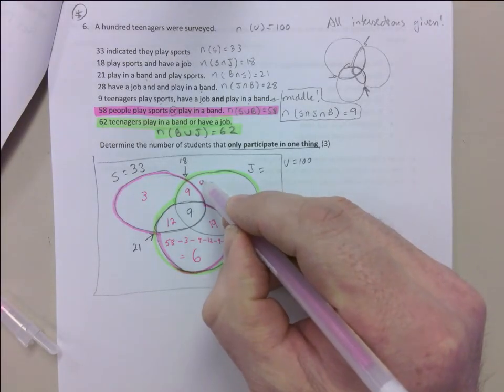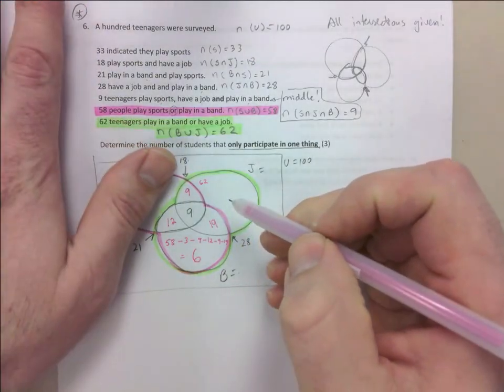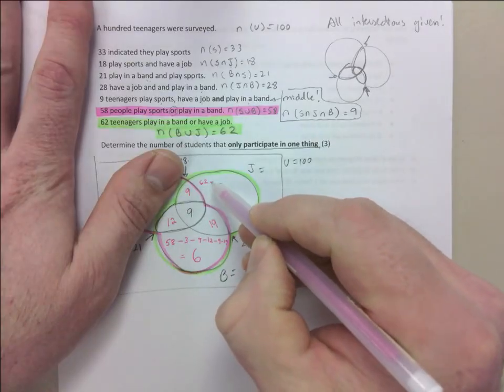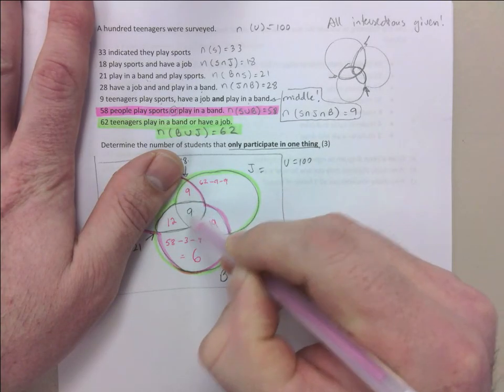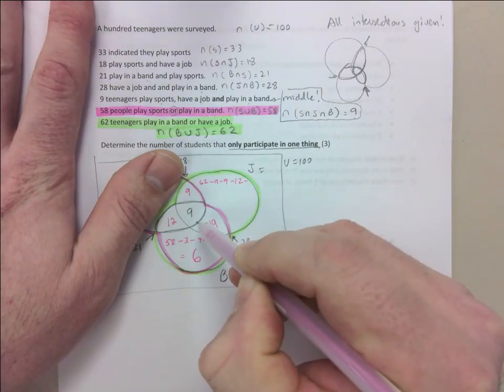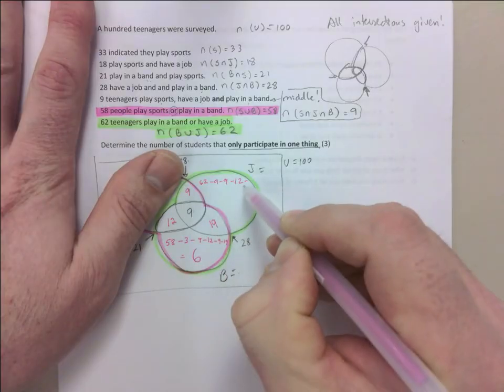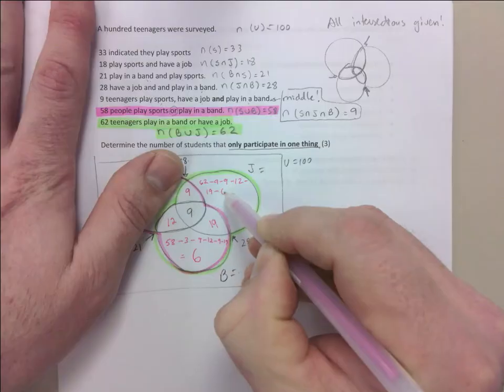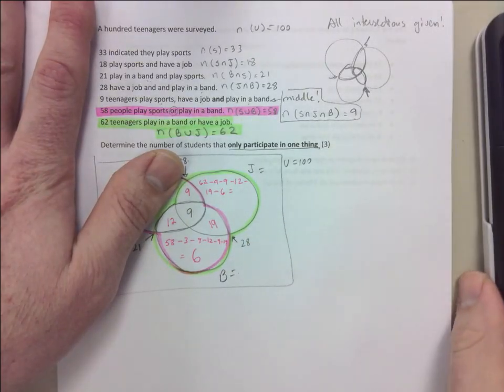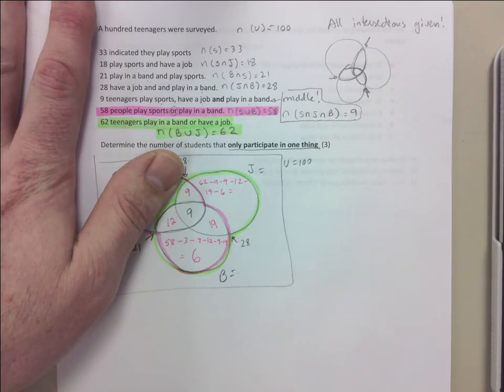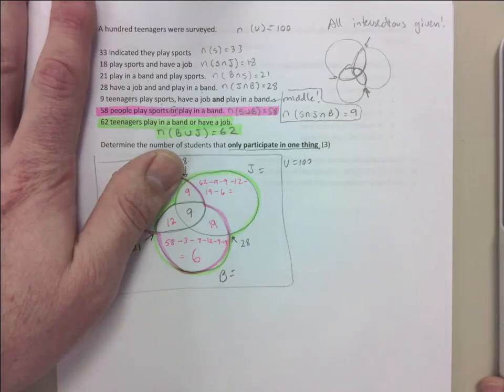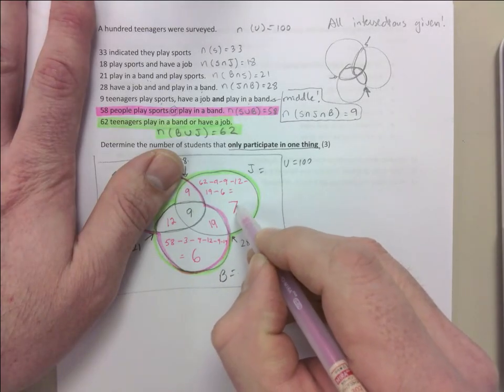So I'm going to go 62 and forget about this one right now, just the green. I'm going to go minus 9, minus 9, minus 12. So 9, 9, 12, 19, and 6. Take all of that away. And please follow along, just in case. I get 7. Julian, is it 7? According to my key? Seven.